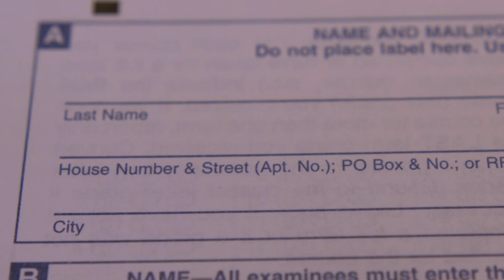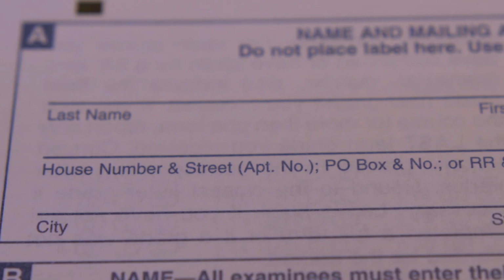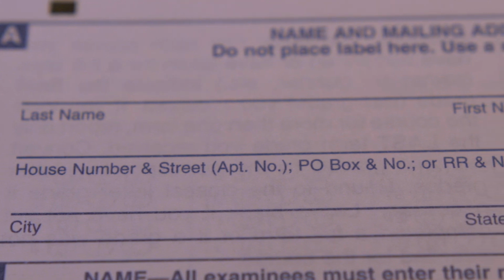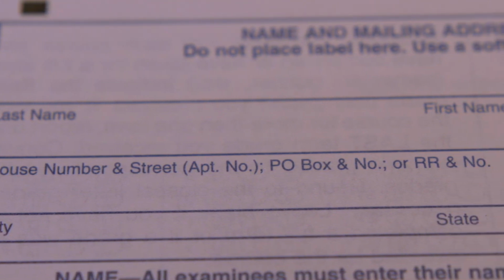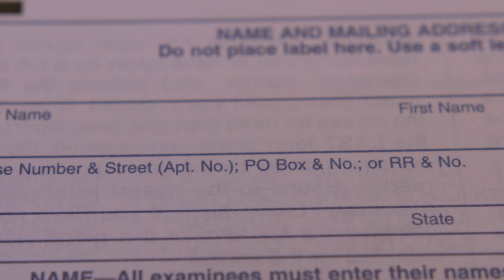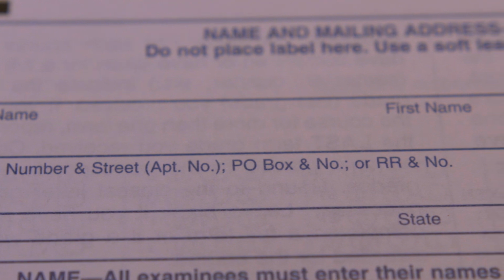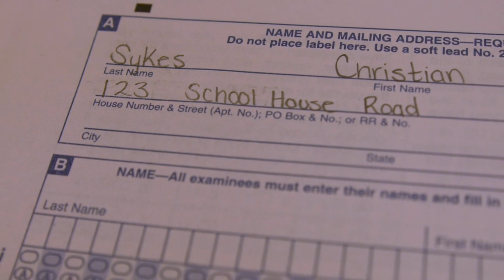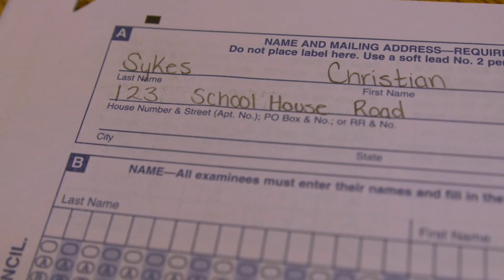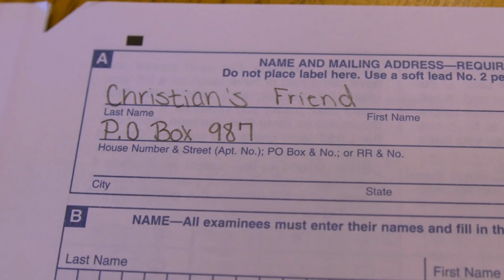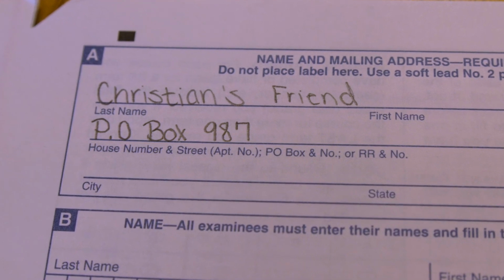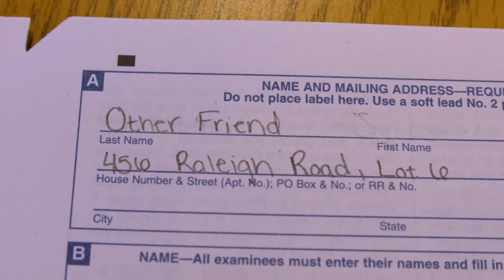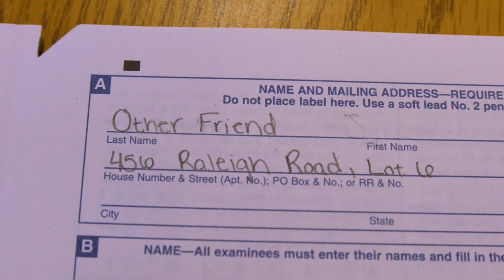The next line directs you to fill in house number and street, apartment number, and P.O. box. Now this may sound like a lot of information, but all they really want is your mailing address. Christian gets his mail at his home address, 123 Schoolhouse Road. However, one of Christian's friends gets their mail at P.O. Box 987. Another friend gets it at 456 Raleigh Road, Lot 6.